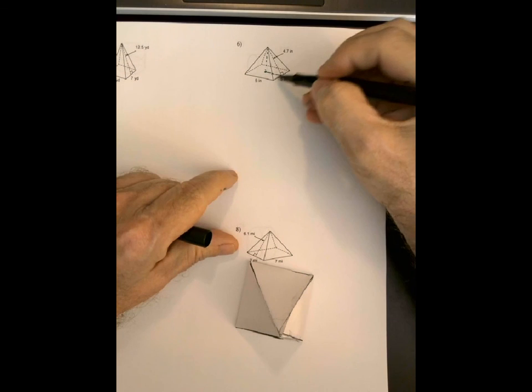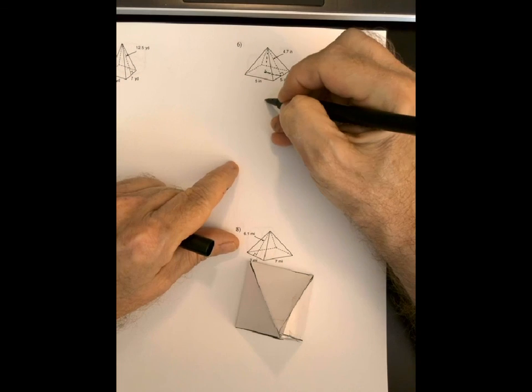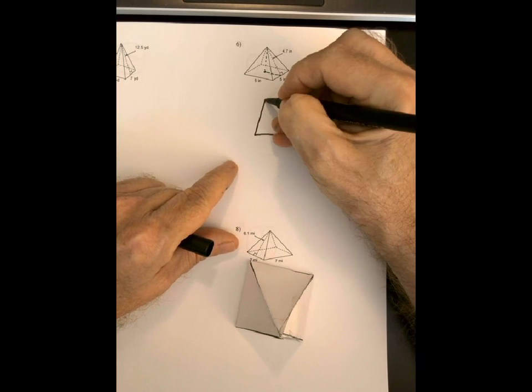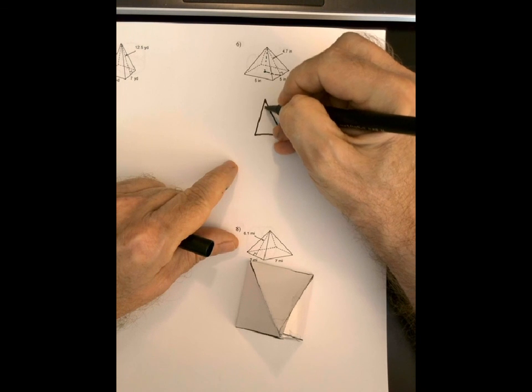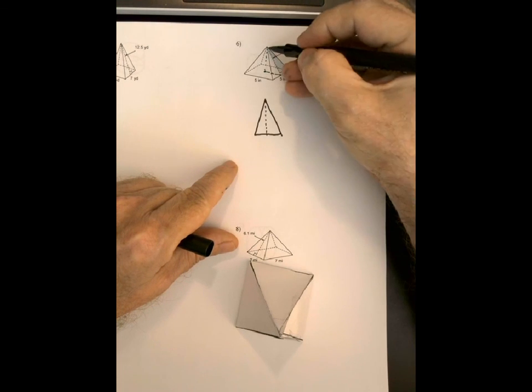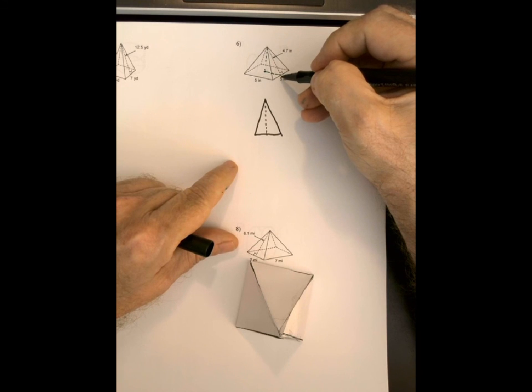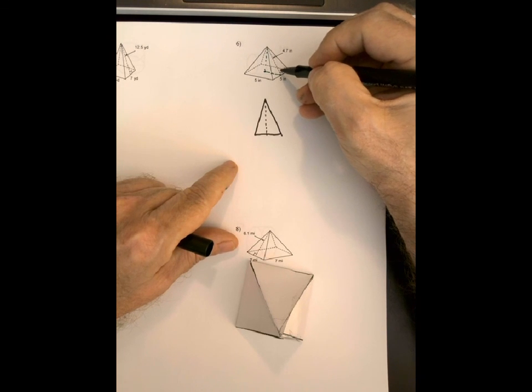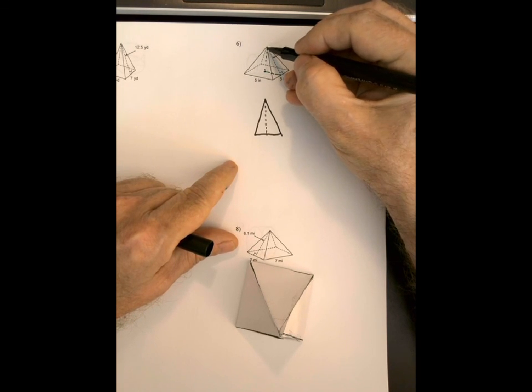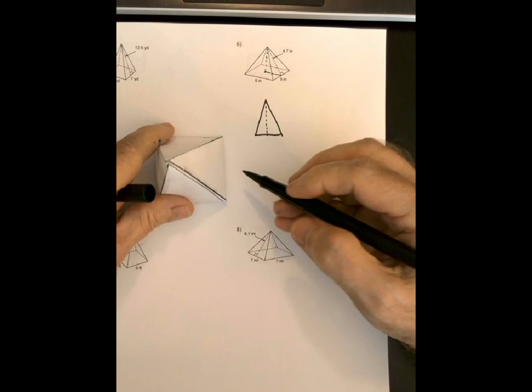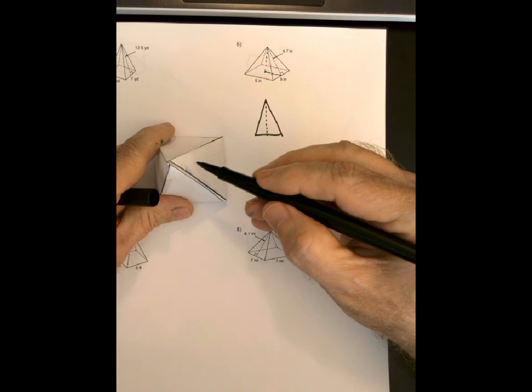So I'm going to draw the triangle face here independently, just like that. So this slant height, it's called, for the triangle, which is how far you'd go if you were climbing up the side of this pyramid, that's this distance right here.